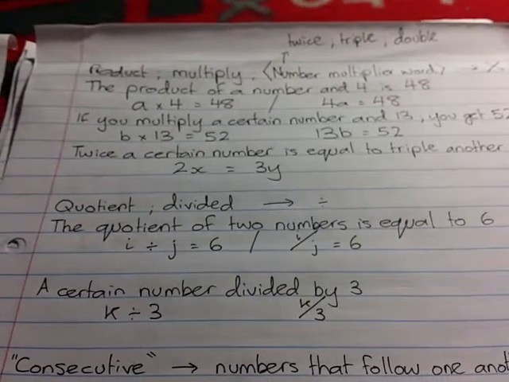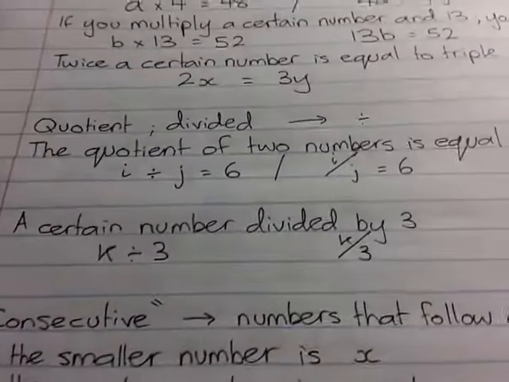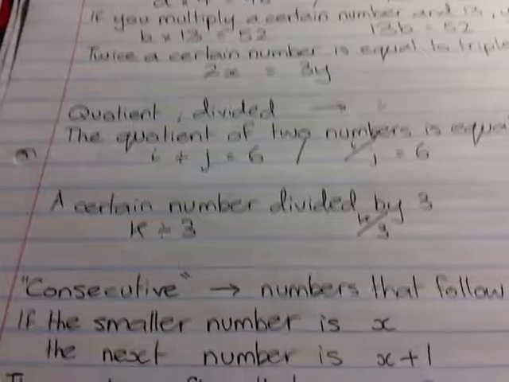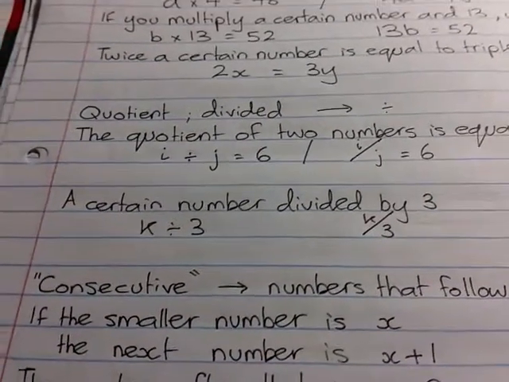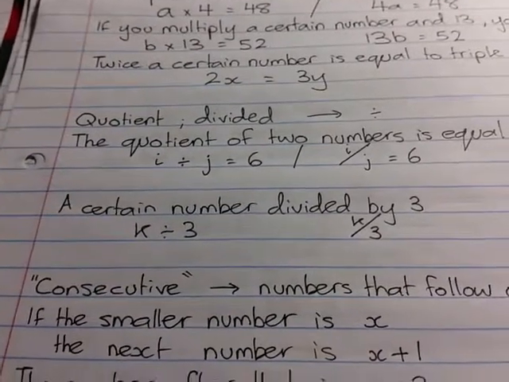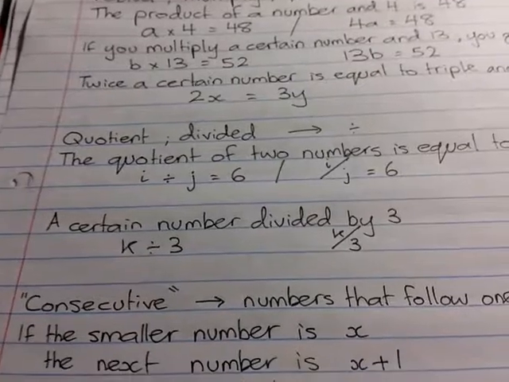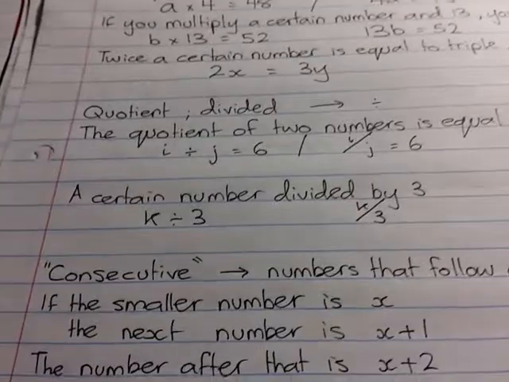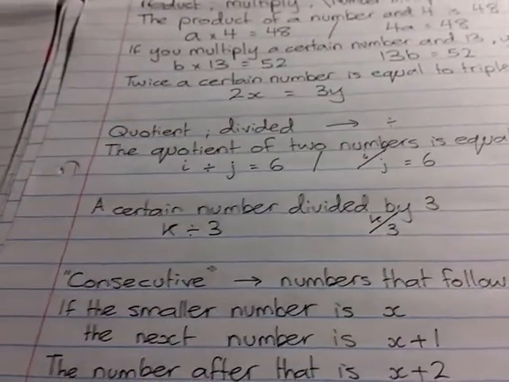So the best thing to do when you are confronted with consecutive numbers in a question is let the smallest one equal x, because then the next one will be x plus 1. If you have for example, like this, if you have 12, the next consecutive number is 13, which is 1 more. And the next consecutive number to that is 14, which is 1 more. So that's why you add another 1 there. Okay, that's consecutive numbers.